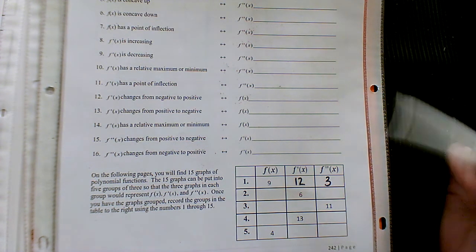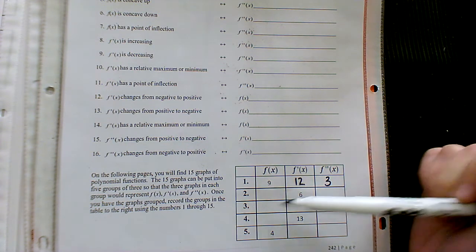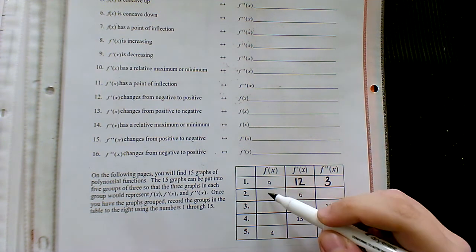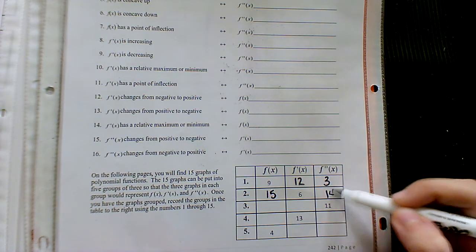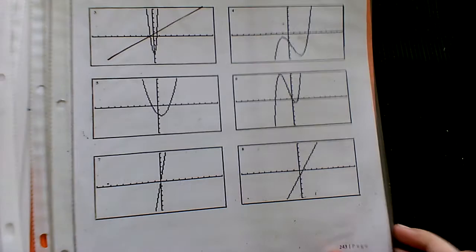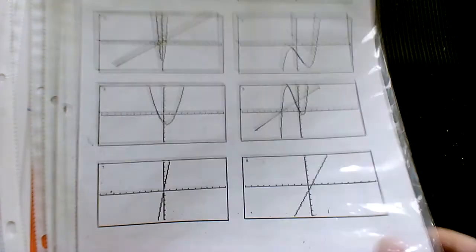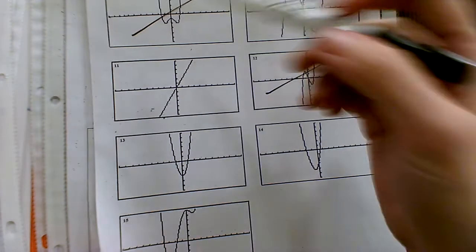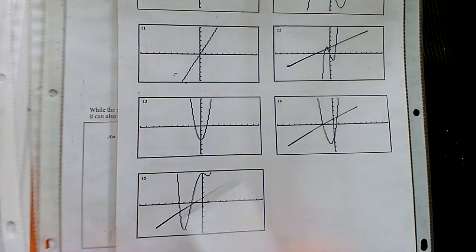All right, I forget where we left off. I know we did all of number 1, all the graphs. Did we do all of number 2? Yeah, what were they? 15, 6, 14. Okay, so I think I crossed these off. We did 3, we did 6, we did 9, we did 12, and 14, 15. Okay, all of those are accounted for. Let's check out our next one.